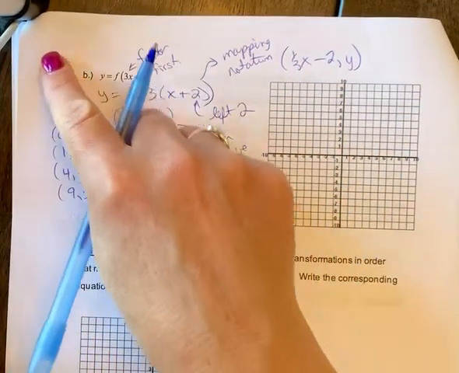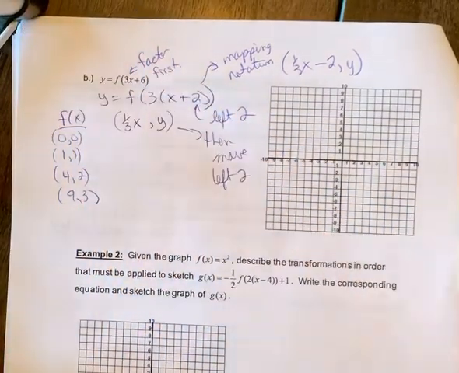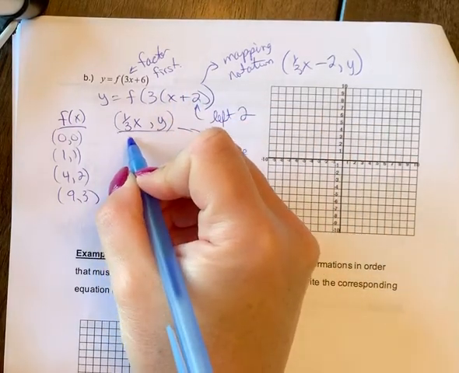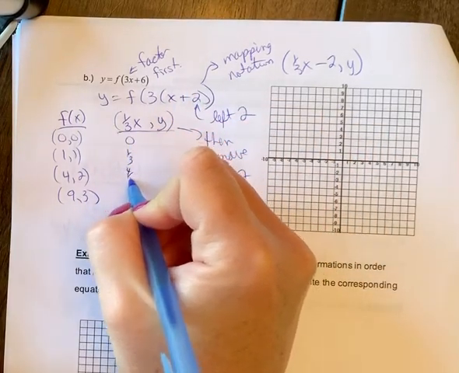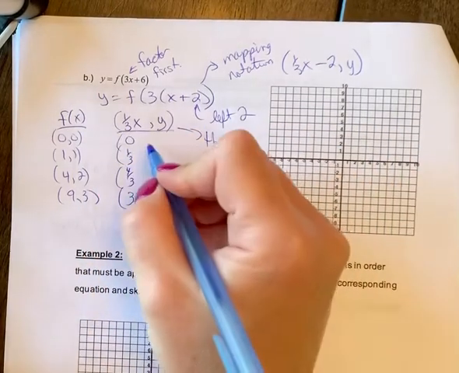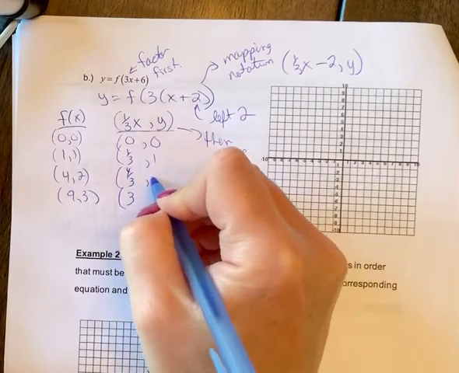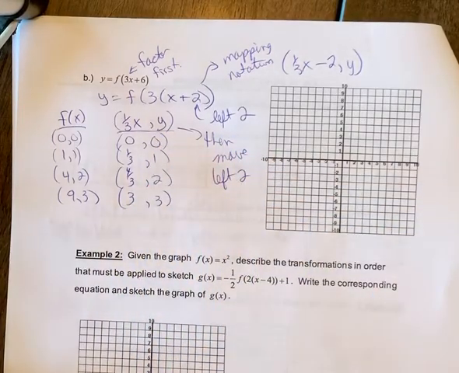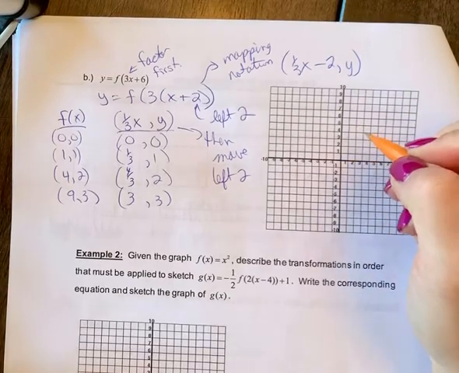So I prefer it, and it helps me keep the order of what I do with the order of operations in mind as well. So I'm going to multiply these x values by 1/3. I know that you've got some fractions to plot there. That's no problem. And I'm not going to do anything with the y values. Then I'm going to move it left 2. So I'm going to use a pencil. This isn't going to be my final answer.